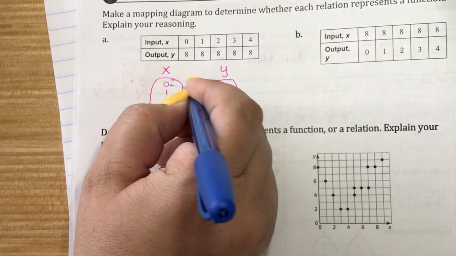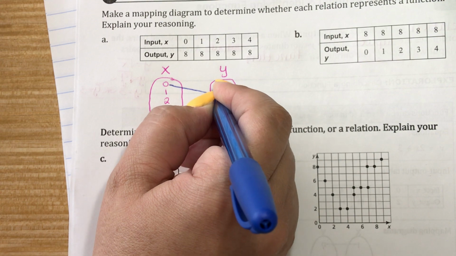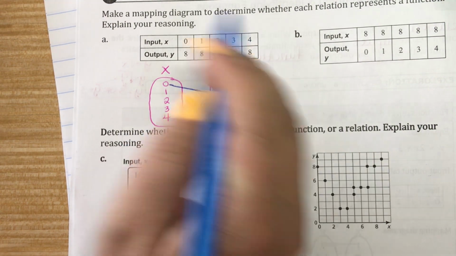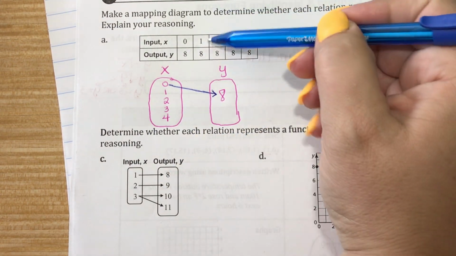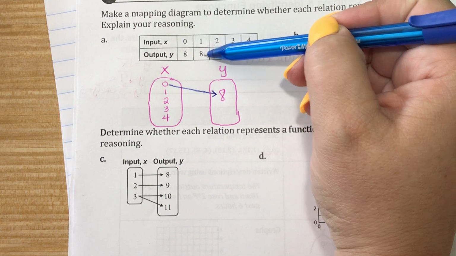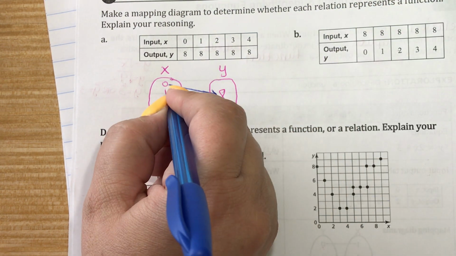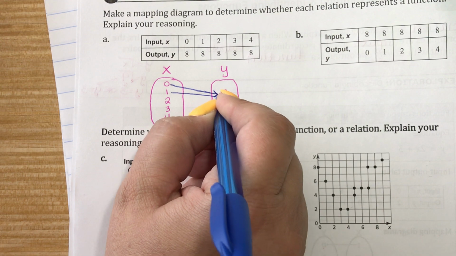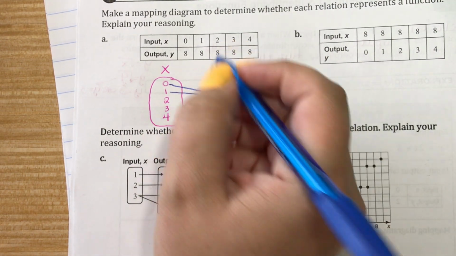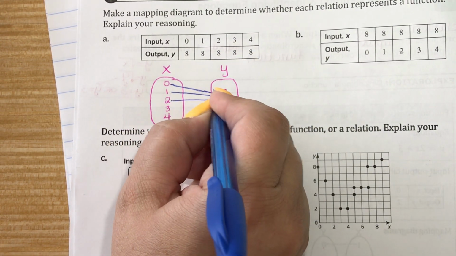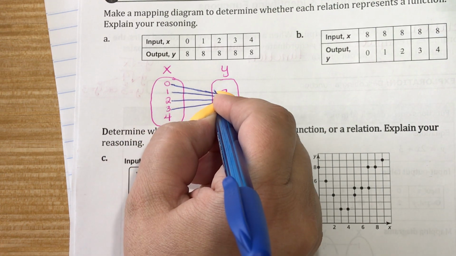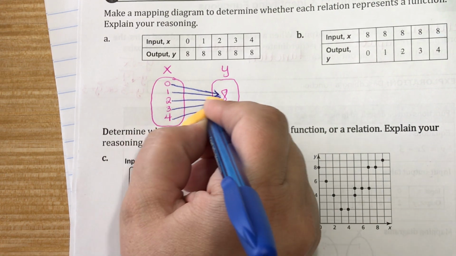This x input of 0 maps to an output of 8. There it is. Okay. And then we'll do the next one. An x input of 1 maps to an 8 also, well, yeah, because that's the only output we had. Right? X input of 2 maps to 8, and you get the idea here. 3 also maps to 8, and 4 maps to 8.